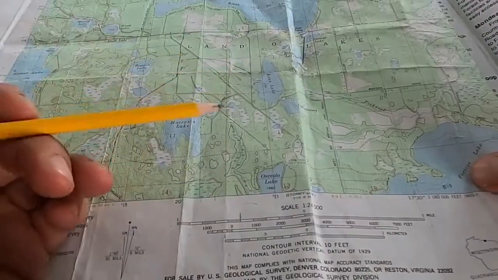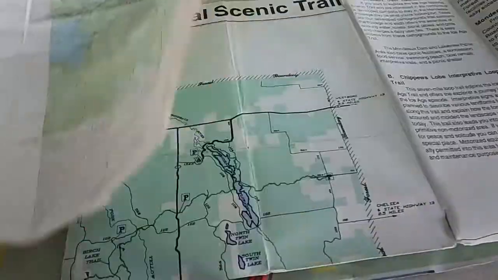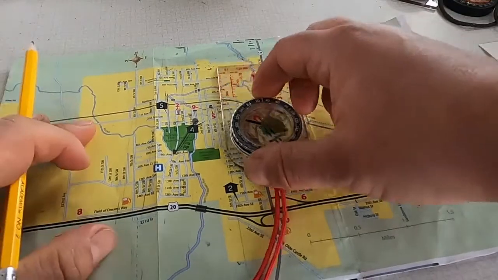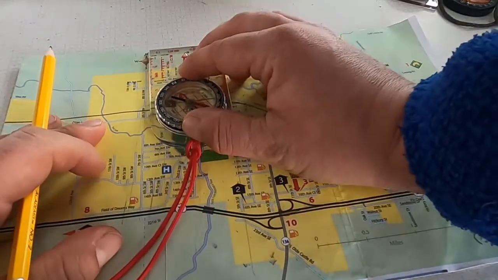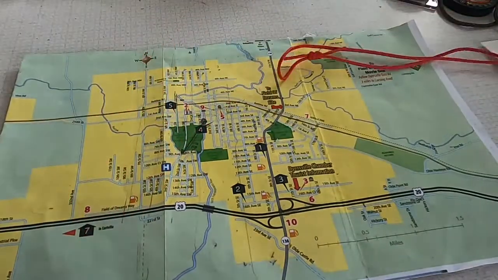Whereas this topographical map, you can see there's tons, there's different types of grid lines on here. All right. This one has none. This one has none. So what you do is, if this is north, you just add them in.